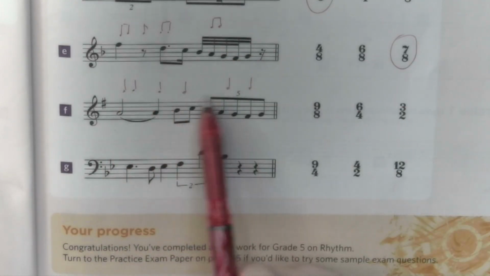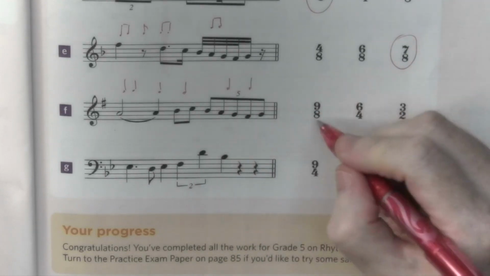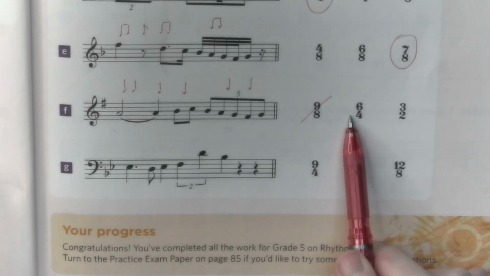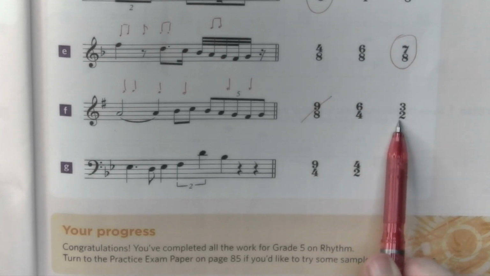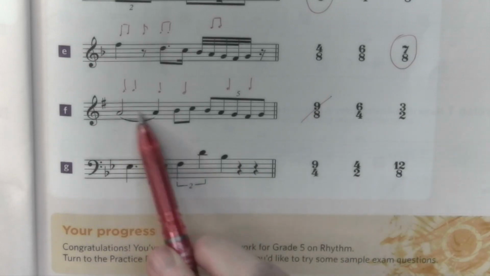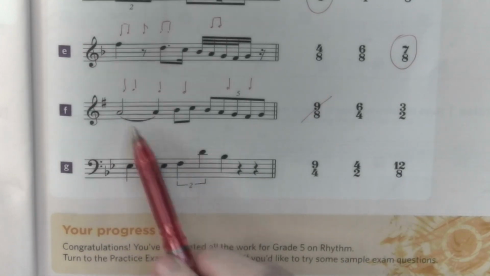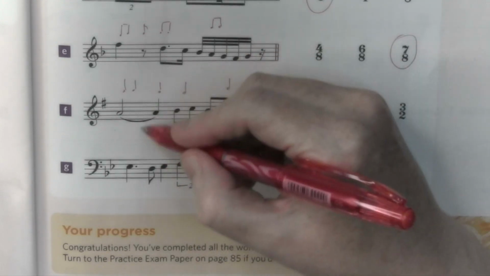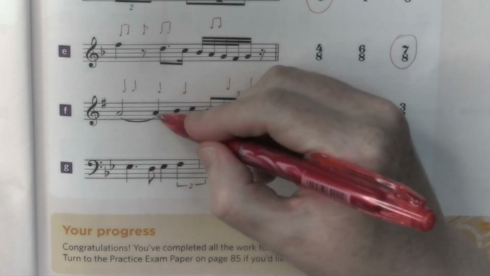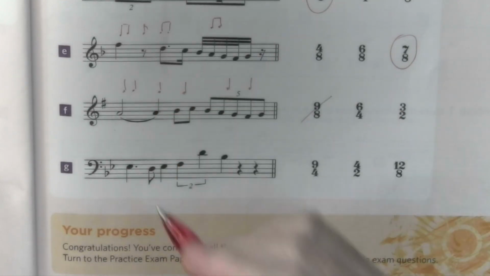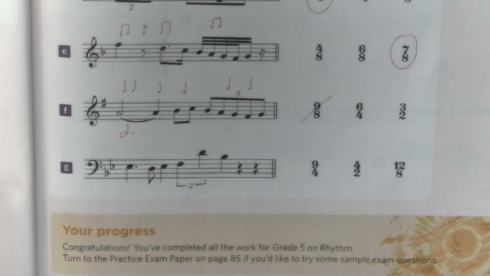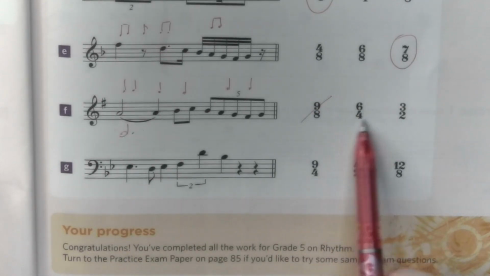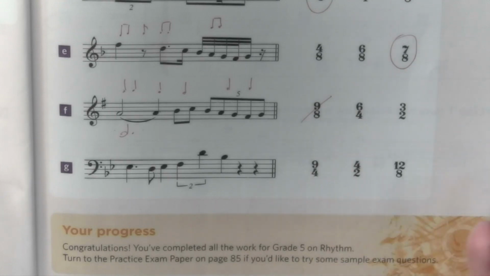Now, we have 6 crotchets here. Definitely we can exclude 9/8, but we have basically the same. We could be in 6/4 or in 3/2. Well, this tie tells us that we are in 3/2 because it means that here there is a movement. We are across 2 movements, and this is why we can't have a dotted minim, because the dotted minim would make us in 6/4, but it isn't.